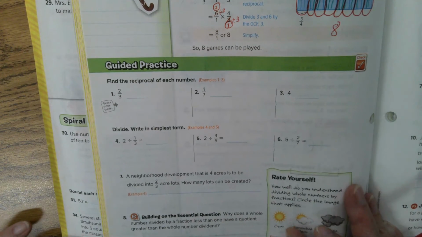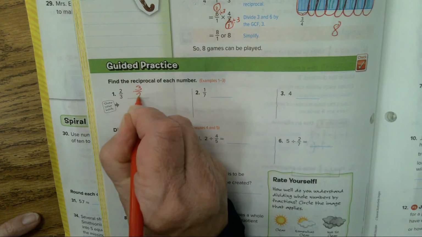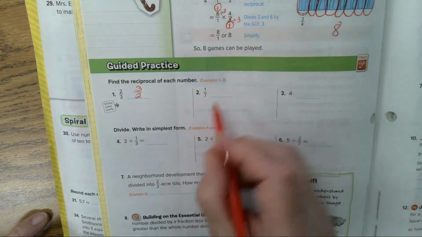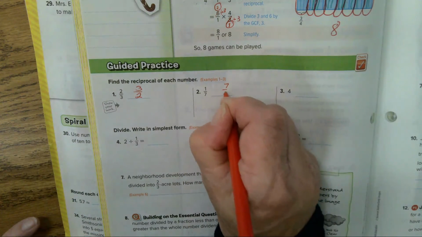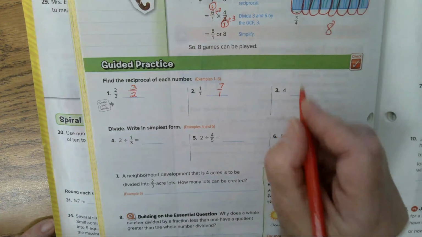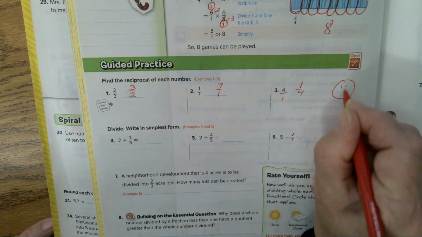Reciprocal of 2/3, class, what is it? 3/2. That's right. We can speak up a little more. What's the reciprocal of 1/7? 7 over 1. What's the reciprocal of 4? 1/4. Everyone good? Put a happy face if you can do that.